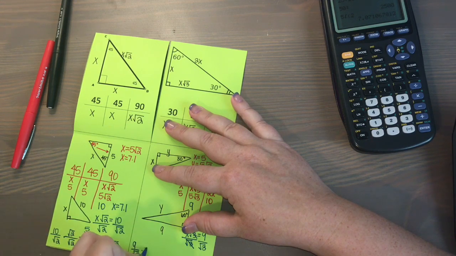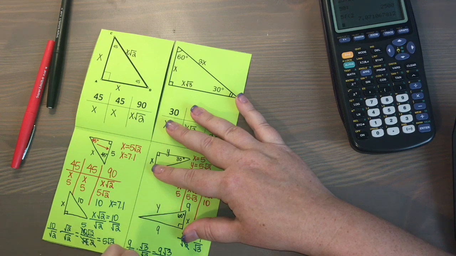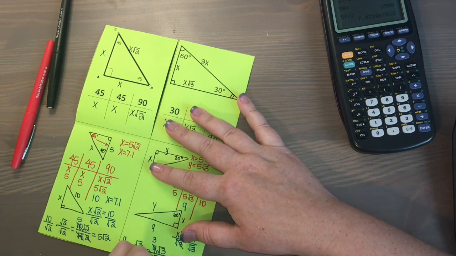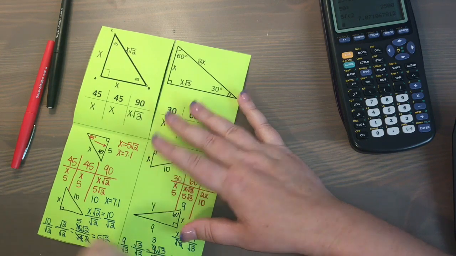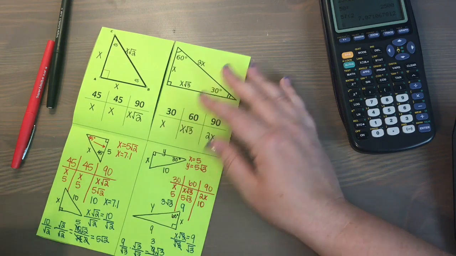I'm going to multiply by the square root of 3 over the square root of 3. Then I'm going to get 9 square roots of 3 over the square root of 9. Well, that's actually going to be 3. And then this actually reduces. So it's going to equal 3 square roots of 3. So my x is going to be 3 square roots of 3.